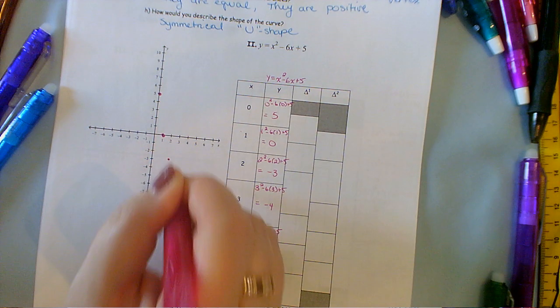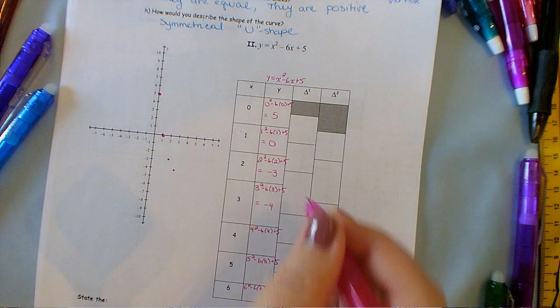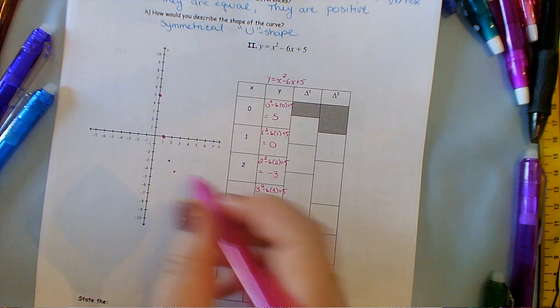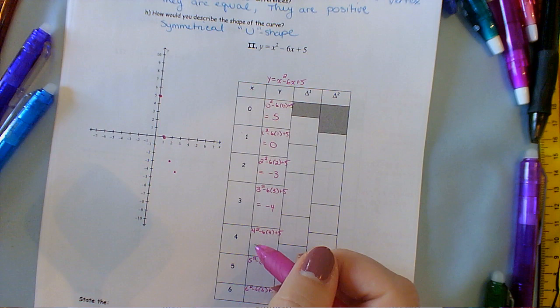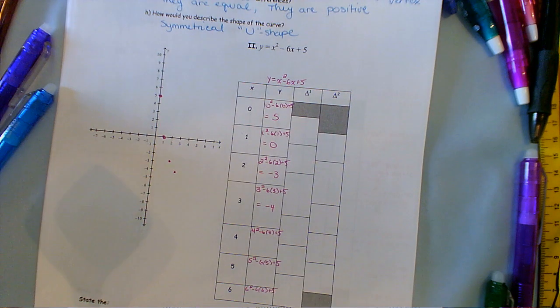You notice how the points get closer and closer together? That's telling you you're getting closer to the vertex. So my guess is this is either the vertex or the vertex is coming. 4 squared is 16. 16 minus 24 plus 5 is negative 3.